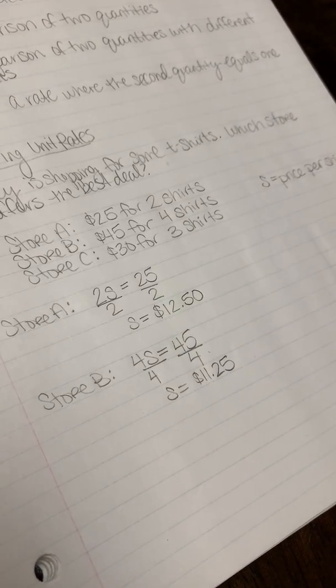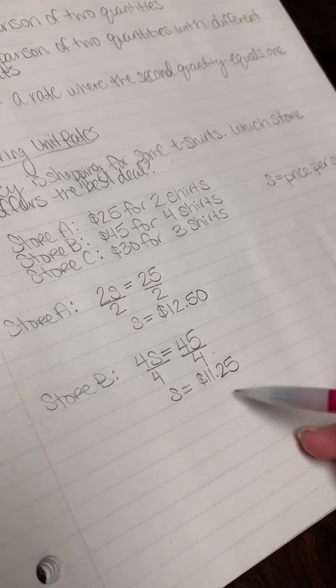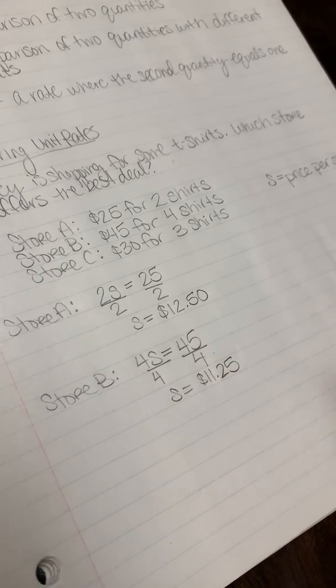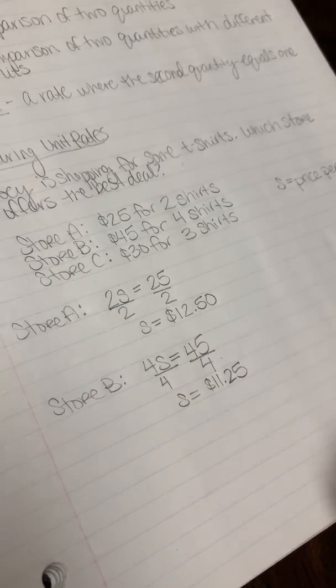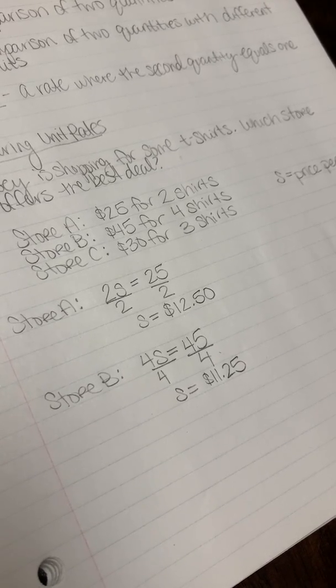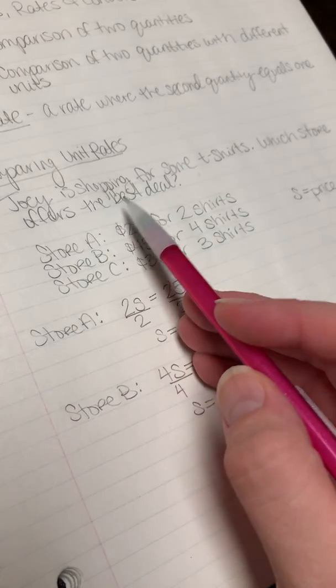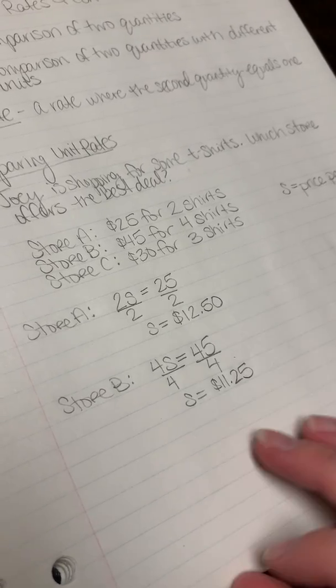So already we can see that store B has a better price per shirt than store A. Even if you're getting more shirts, the price is better. And we're just comparing who has the best deal per shirt.